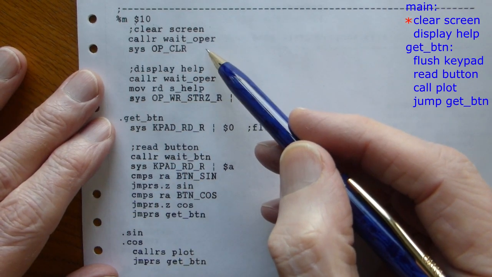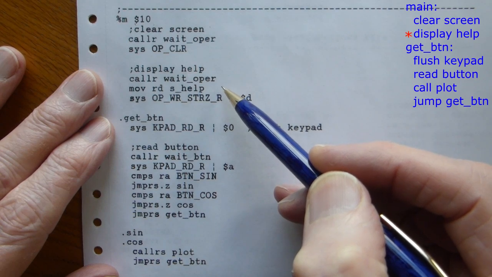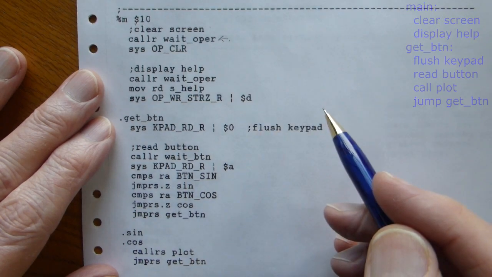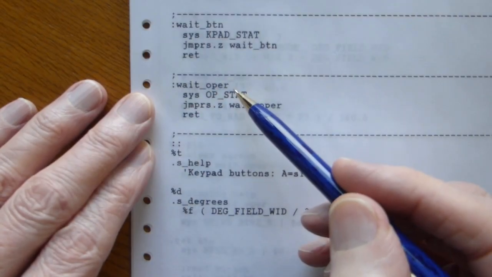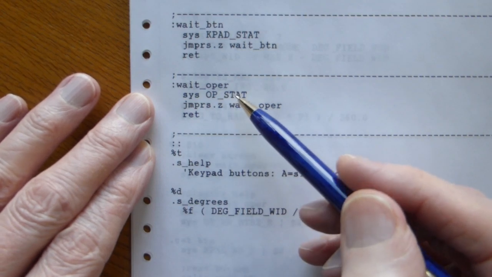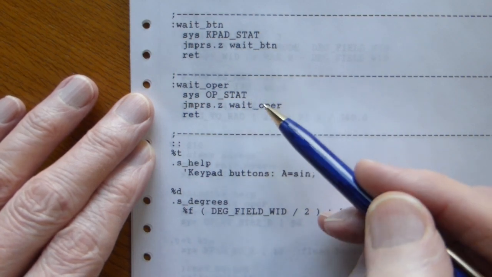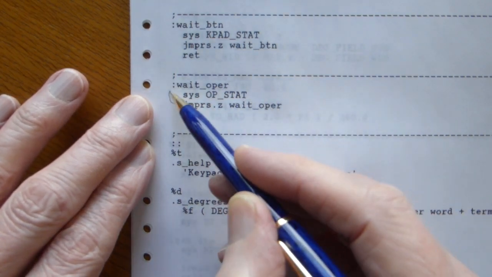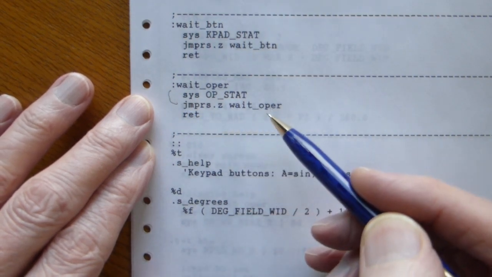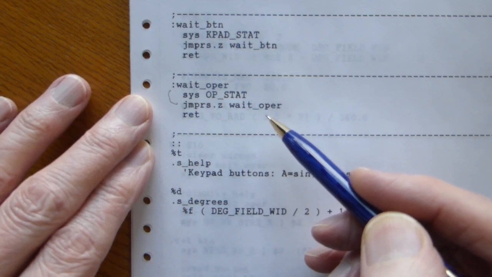First, the oper screen is cleared and the help message or user instructions are displayed. This routine, wait oper, has been covered before. Peripherals operate asynchronously to the CPU, so if you forget to wait, you'll find they either won't work or won't work consistently. Most of the programs I've shown up to now have all just waited in a loop if the peripheral is busy. Now, this is an inefficient use of processing power, but it's okay here, and there's more on this in a later video.